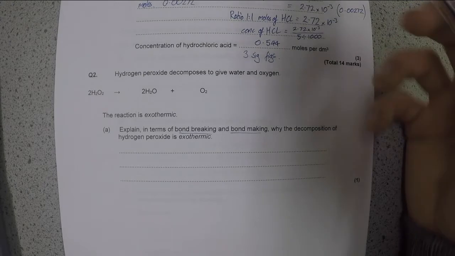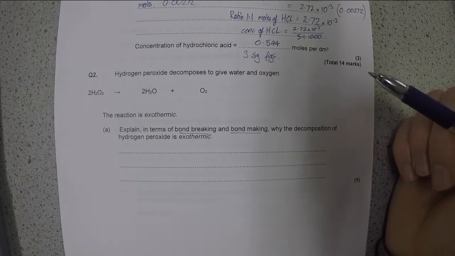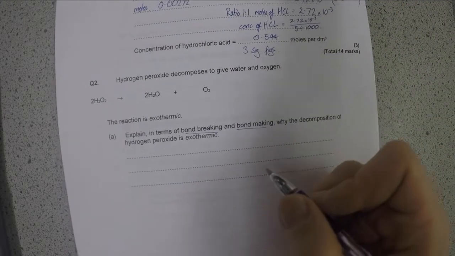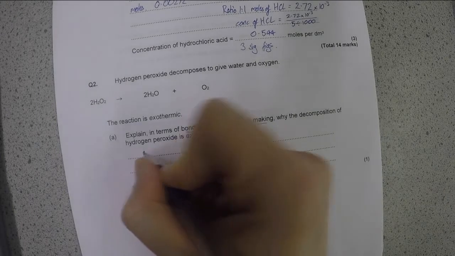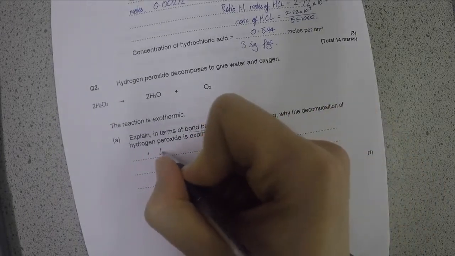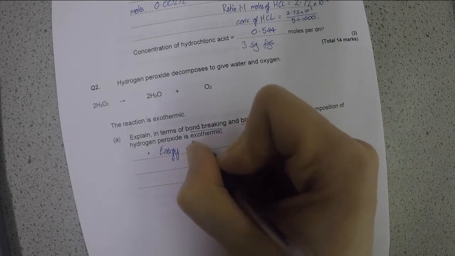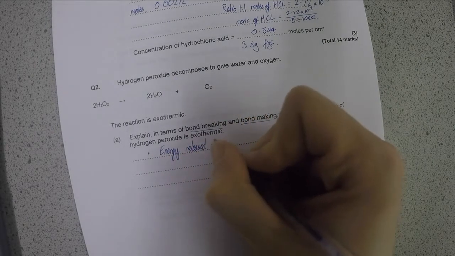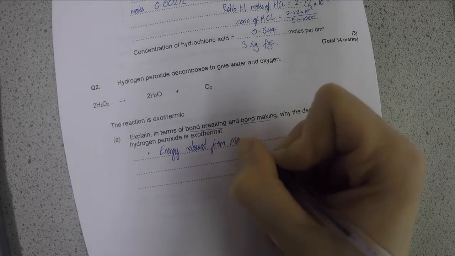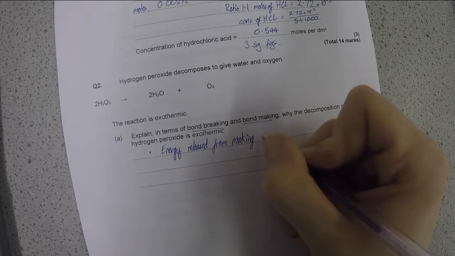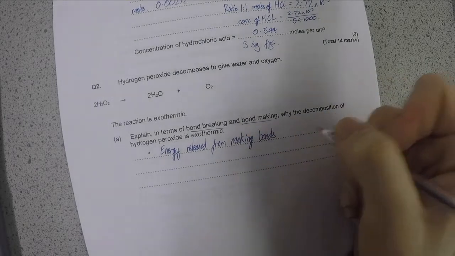So exothermic means it's giving out energy. So the way I can go about answering this is that I can say that energy released from making bonds. So there's my bond making.